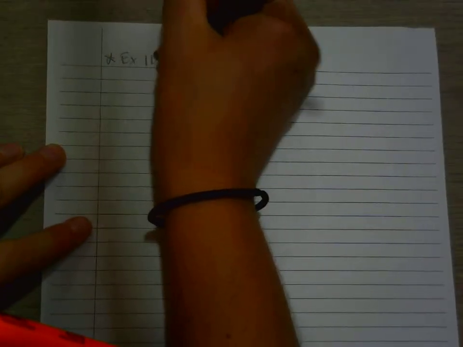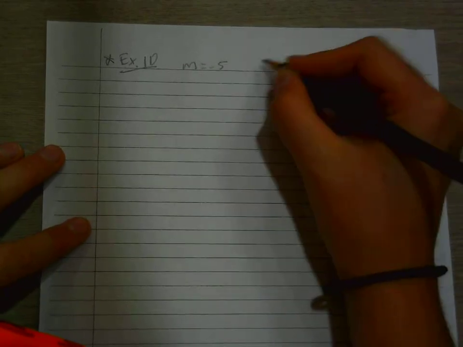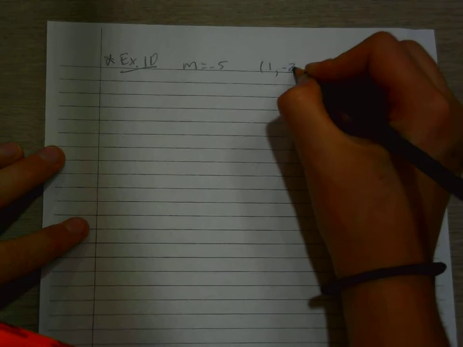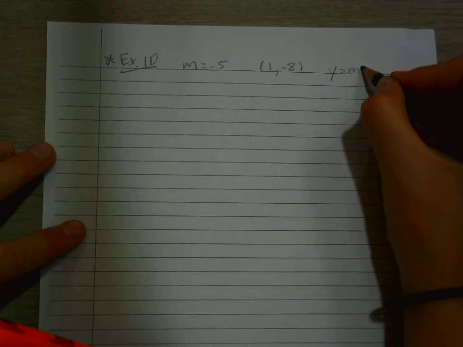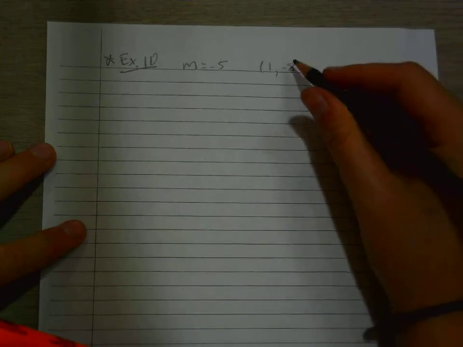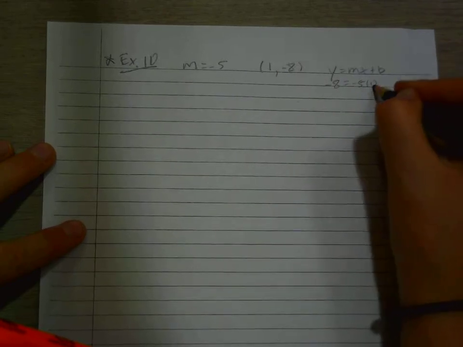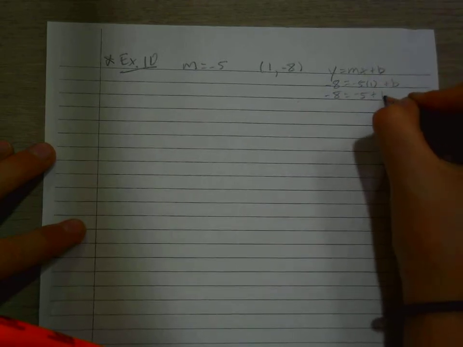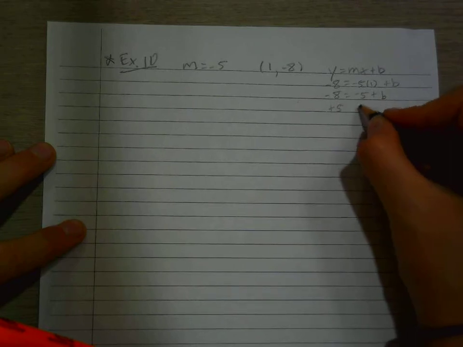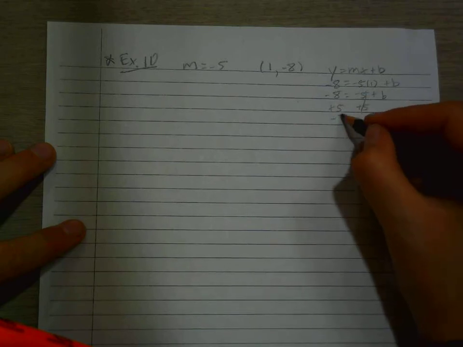Example 10 is doing the same thing, and what you have to do is write the equation. So we know that m equals -5, and we have the point (1, -8). So all we do is put this into our equation of y equals mx plus b. y is -8, m is -5, x is 1. We don't know b yet. -8 equals -5 plus b. We add 5 to both sides. These cancel. We get b is equal to -8 plus 5, which is -3.